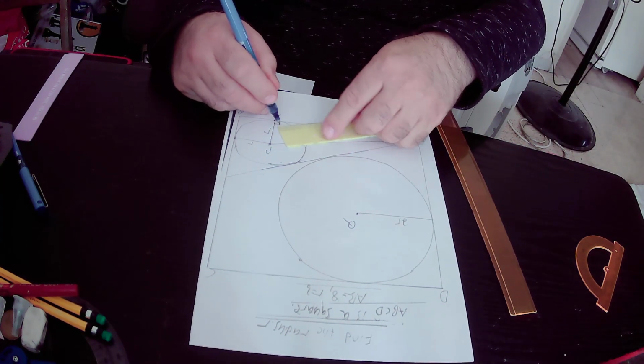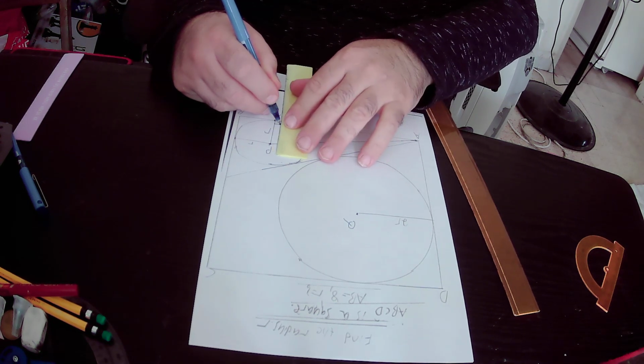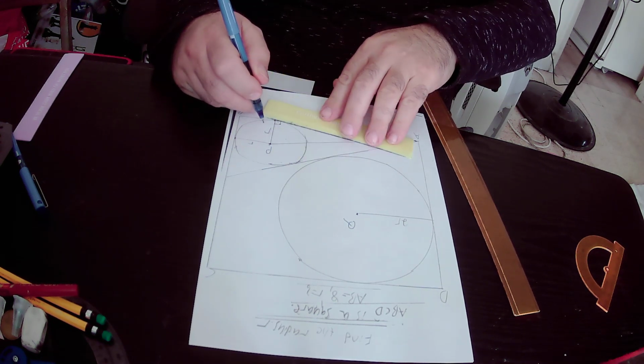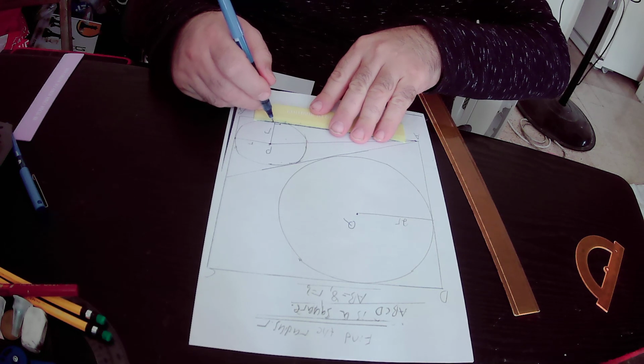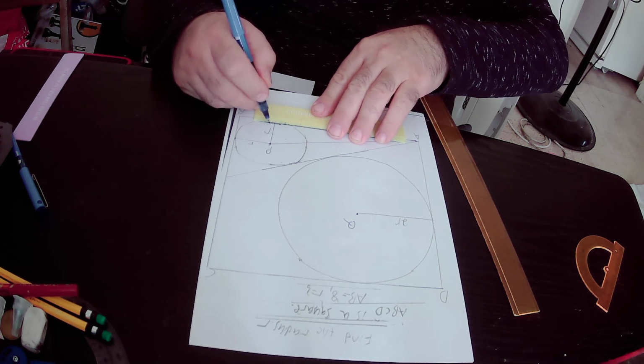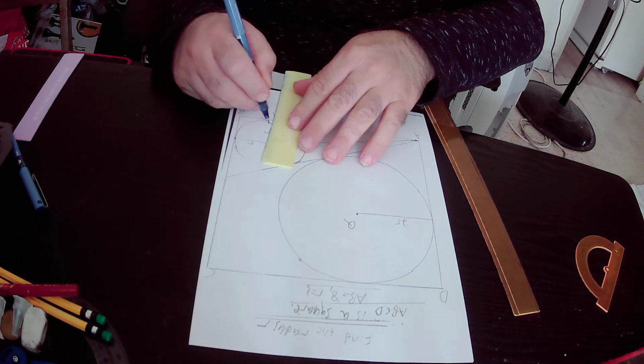It equals 90 degrees, and this angle is also a right angle that equals 90 degrees.